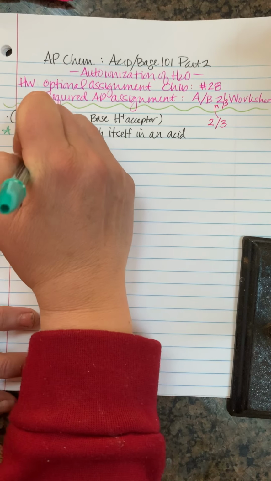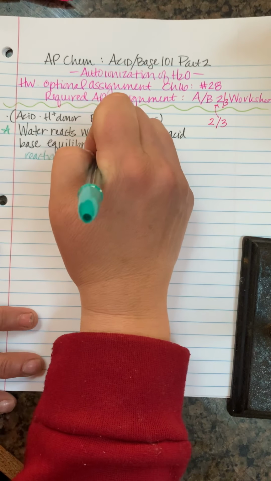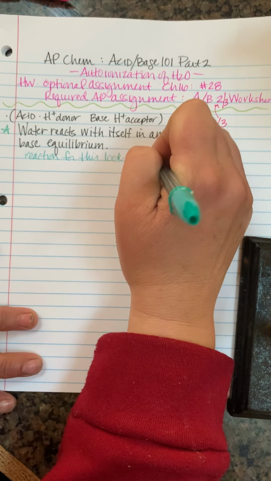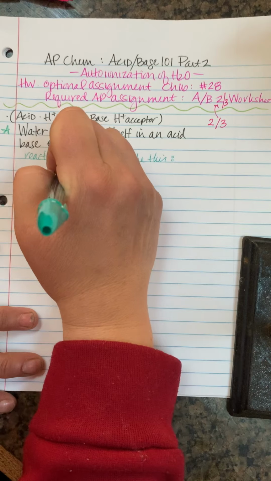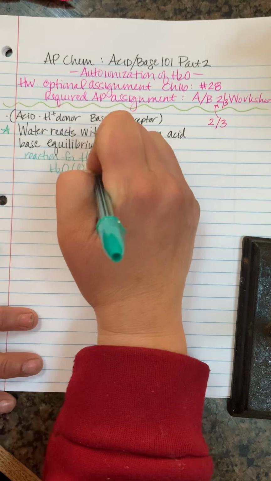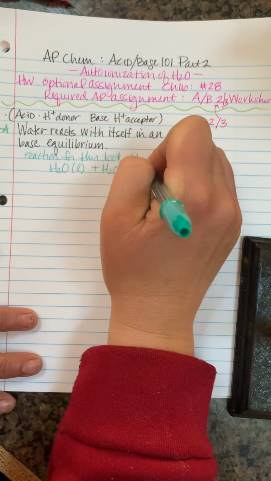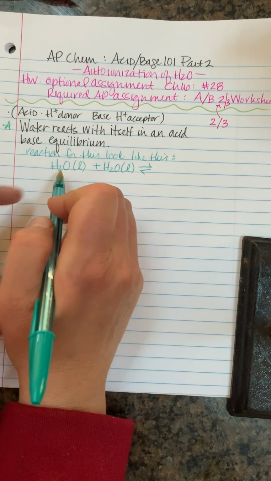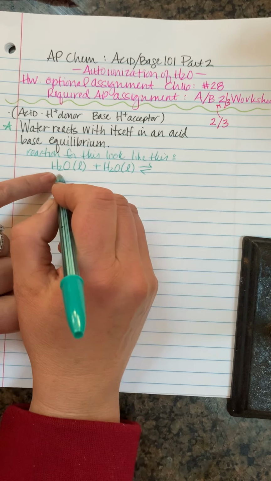And the reaction for this looks like this. So you have H2O, and that's a liquid, and H2O, and that's a liquid, and it reacts in an equilibrium to give us, what happens is one of these waters, it doesn't matter which one you choose, we choose this one.